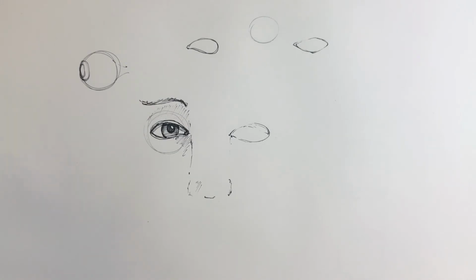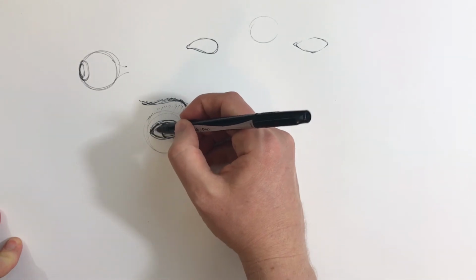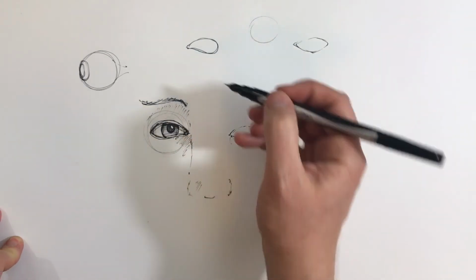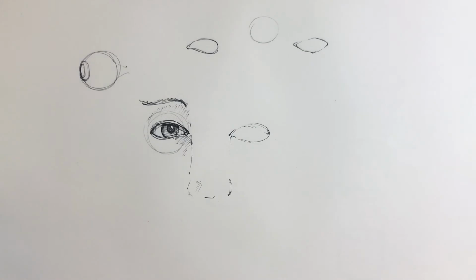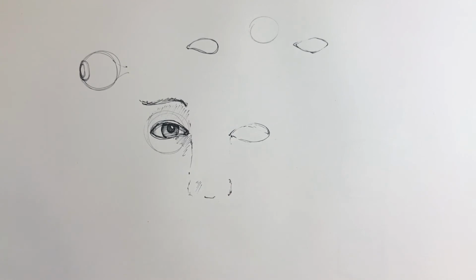So go ahead and practice some eyes. I think you'll find them really fun. It's really a pretty simple construction. And look at reference. I know I keep saying that, but pull up some pictures of eyes. Ask somebody to sit in front of you and look at their eye. There's a lot going on, but just simplify it a little bit. And maybe we'll actually do a separate video on abstracting the eye for things like cartoons. But for now, you got this. Go ahead and go practice.